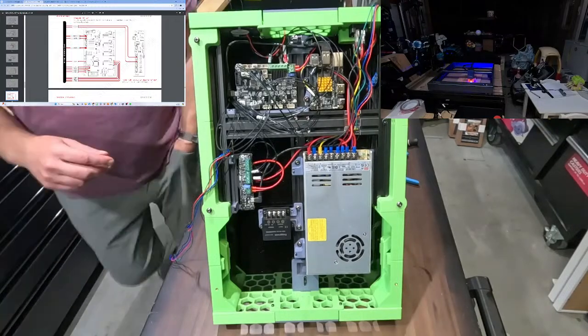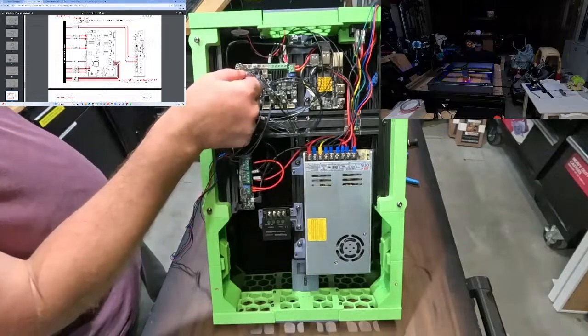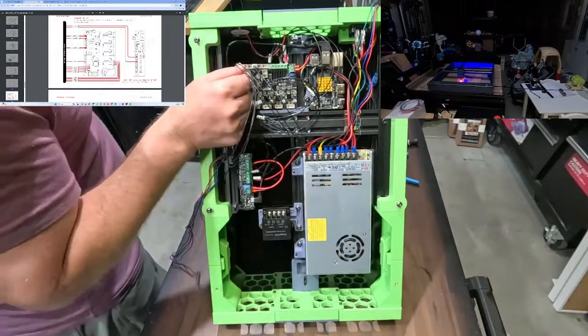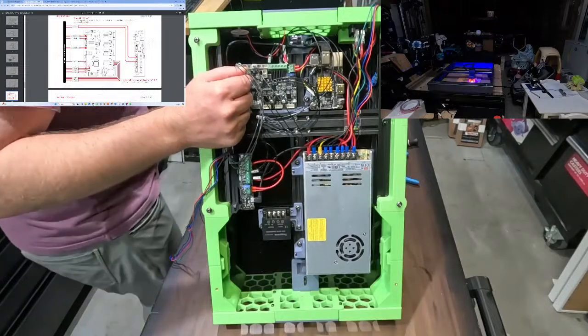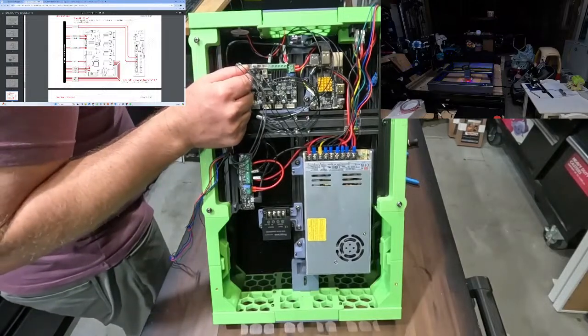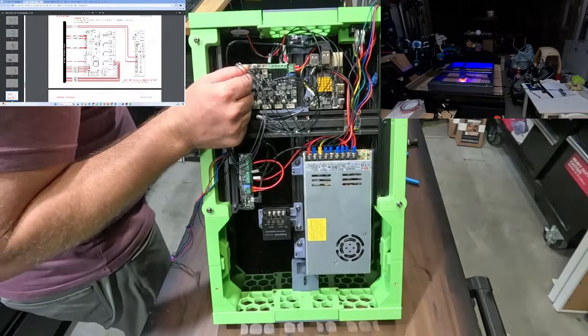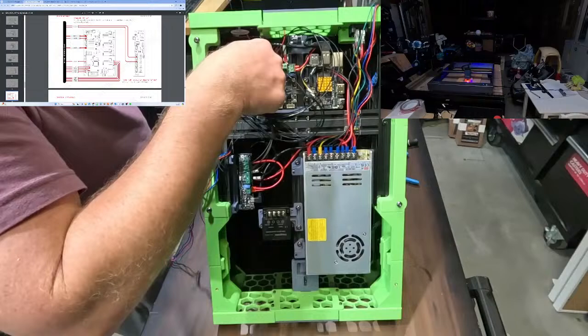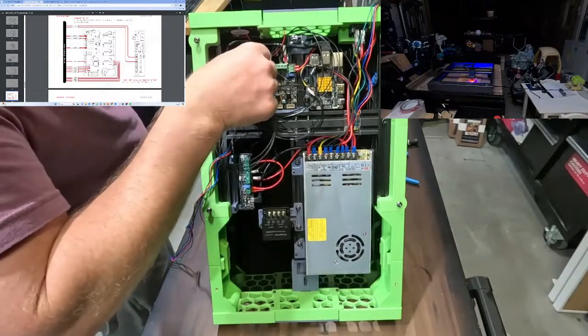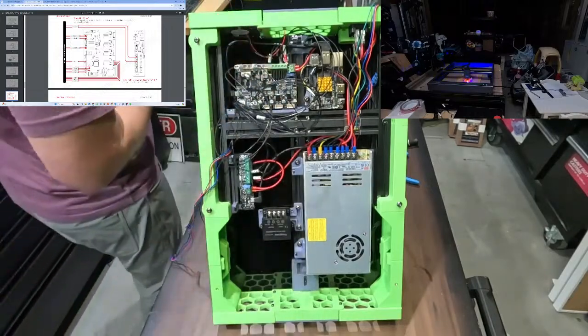And then our connector here is going to be for the LED for the hot end assembly, with our probe and our 5 volt in. So we got our 5 volt, our probe, and our LED.